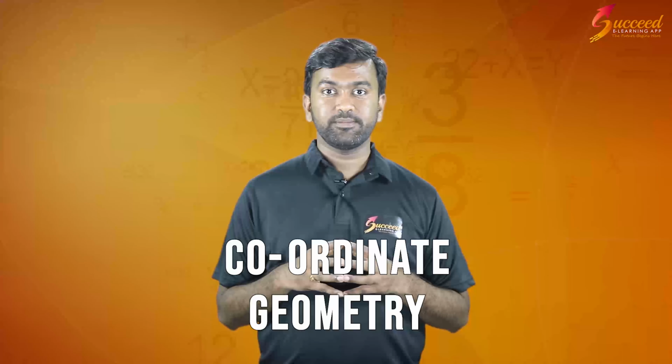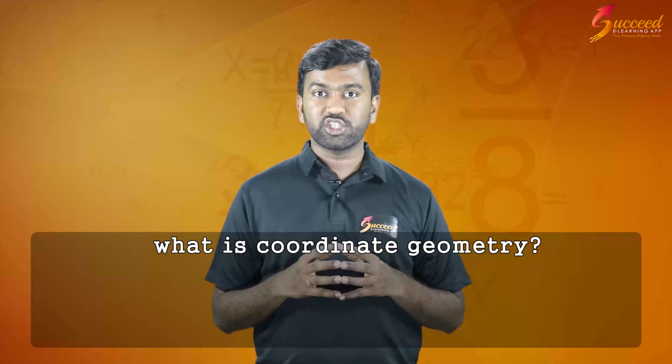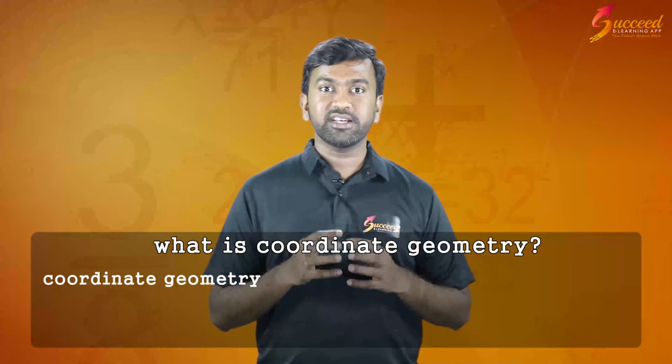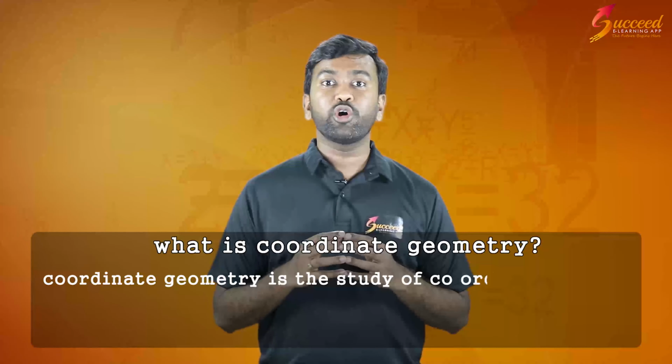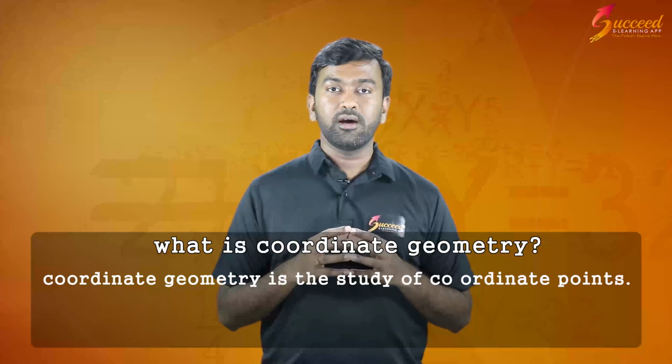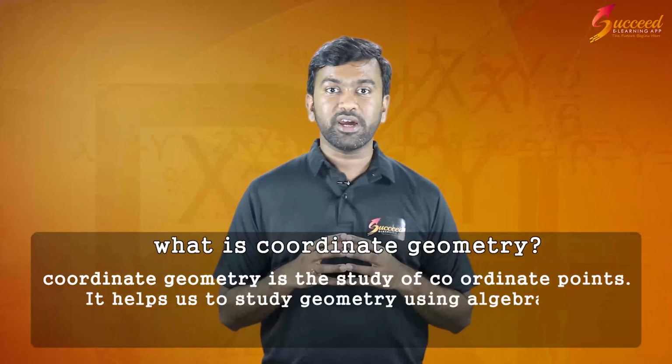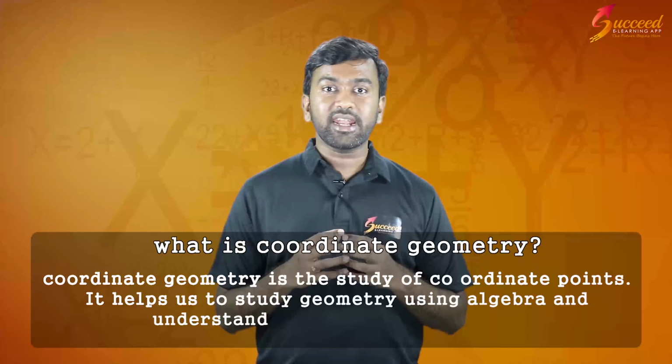The topic for discussion is coordinate geometry. What is coordinate geometry? Coordinate geometry, like the name suggests, is a study of coordinate points. It helps us to study geometry using algebra and understand algebra using geometry.